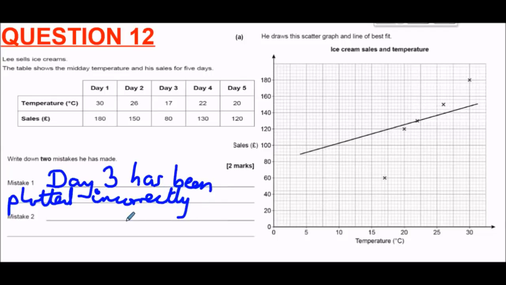And mistake 2, he's done a line of best fit, as he should have done. But if you have a look at the points he's got, the line of best fit shouldn't be really like that at all. It should be much steeper, because the trend of these points is more like something like this. And so his line of best fit really isn't anywhere close to how it should be.